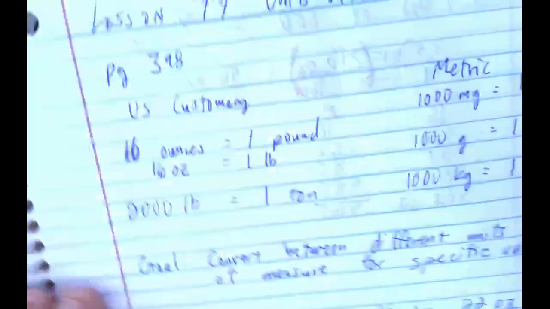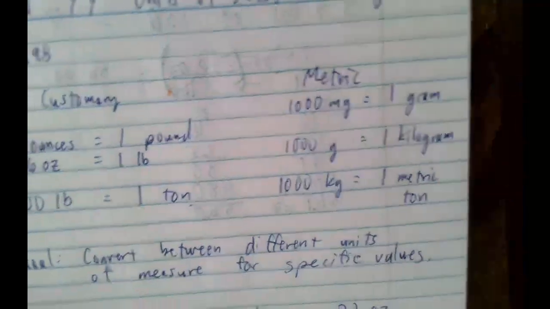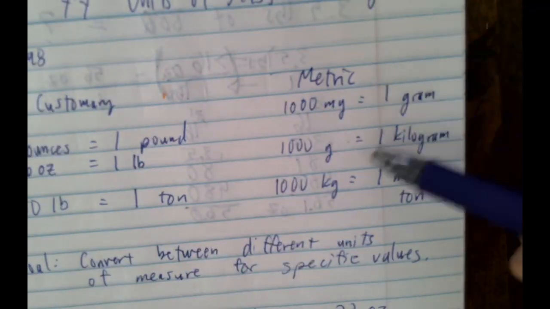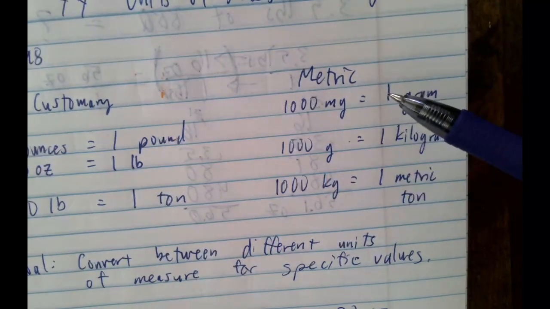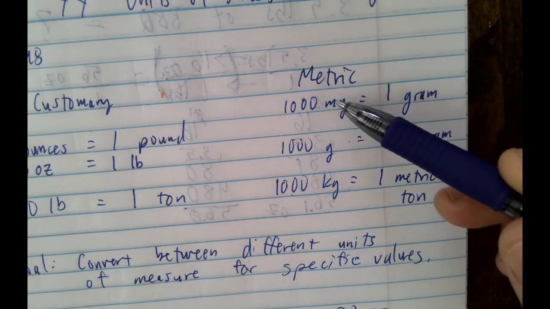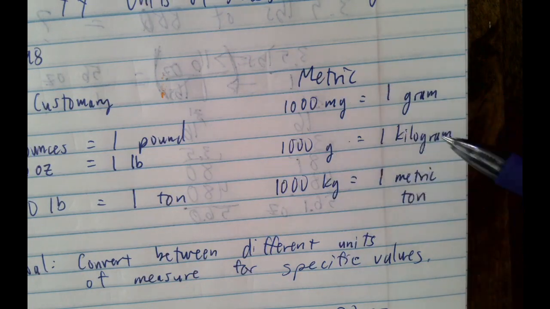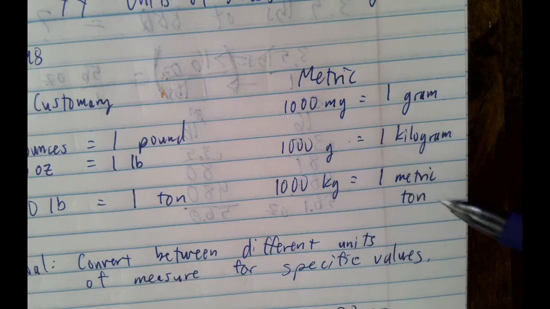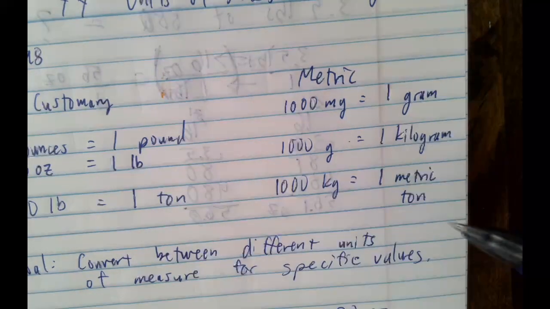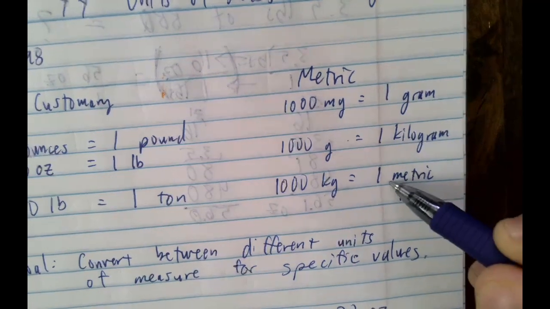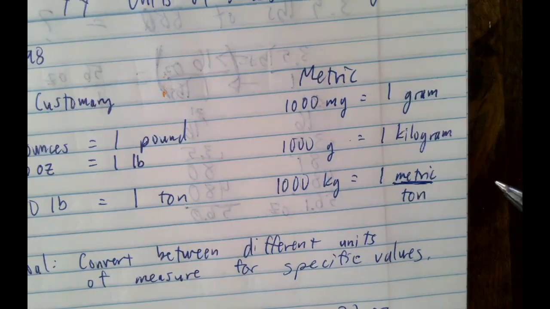Now, what if we start working with the metric system units? So we've got another part of the table where we have the metric system, which is based on the number 10. In the case of our examples, everything's kind of looking at 1,000. So there are 1,000 milligrams in 1 gram, 1,000 grams in a kilogram, 1,000 kilograms in what we call a metric ton, which is clearly different than a U.S. ton. Okay, but this word's important to make sure we know which one we're talking about.